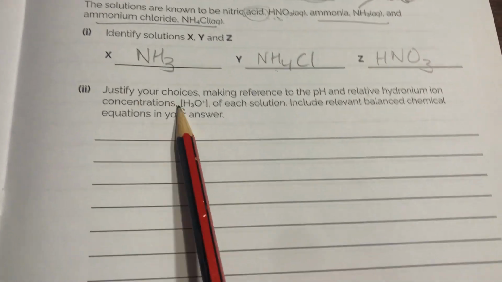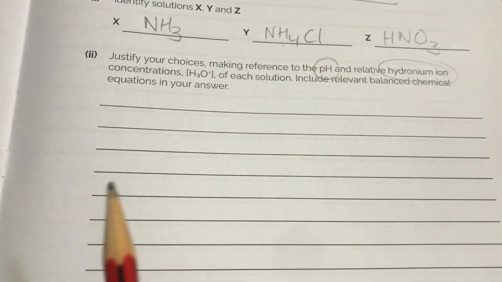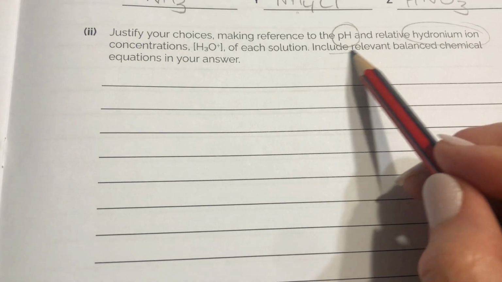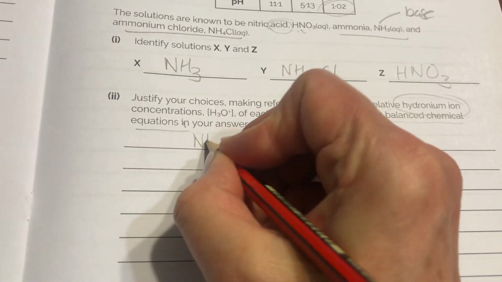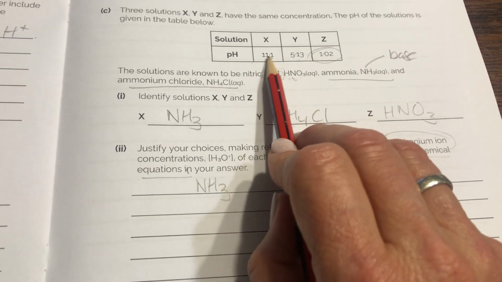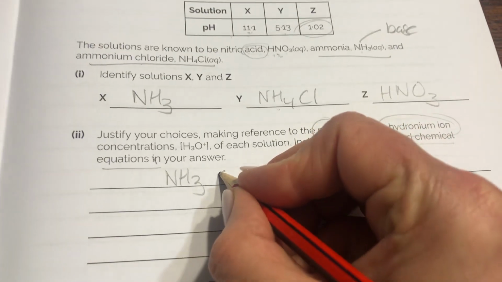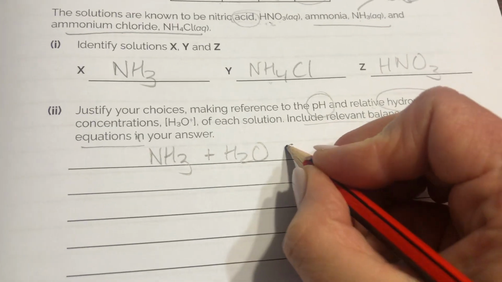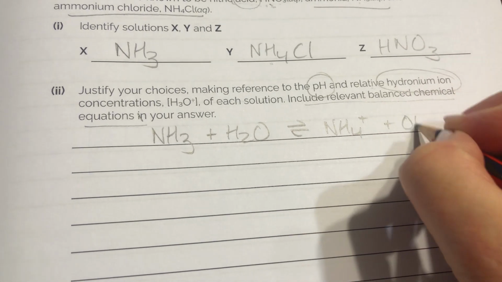So you need to justify your choices, talking about the pH and the amount of hydronium ions. Pretty standard question. You need to include relevant balanced chemical equations, and that's where we're going to start, because that's going to give us all of our answers that we're going to write. So let's start with X. It's a base. Don't just look at the pH and assume it's a strong base. 11.1 is not that high. It is actually a weak base. Ammonia is a weak base. So we're going to add that to water. We're going to make an equilibrium arrow, and that's going to give us NH4 plus and OH minus.